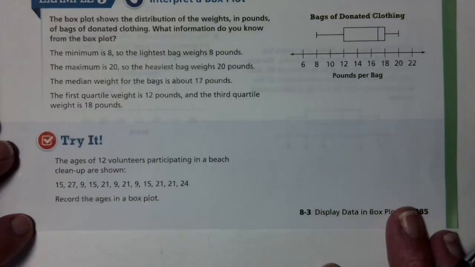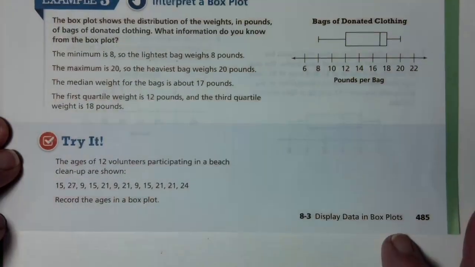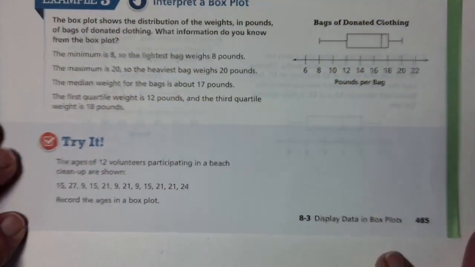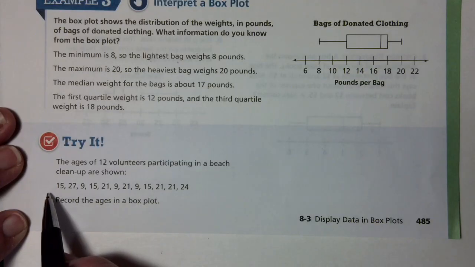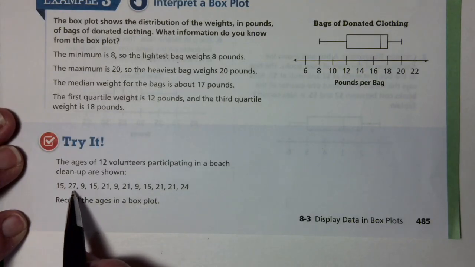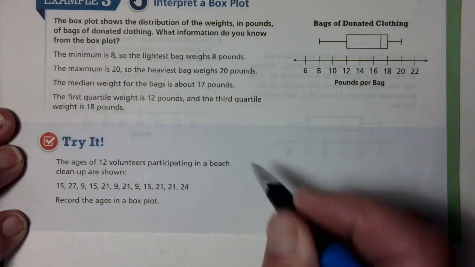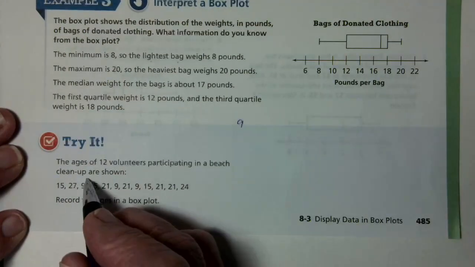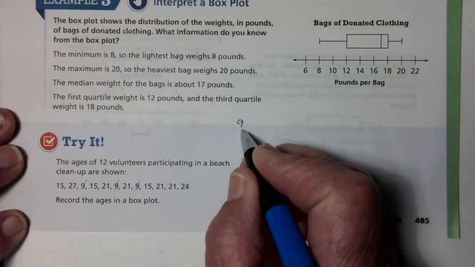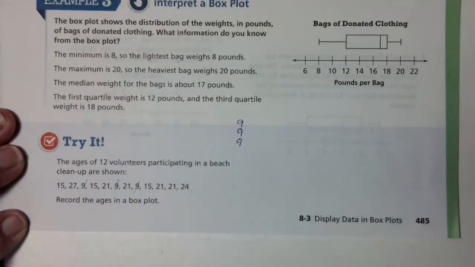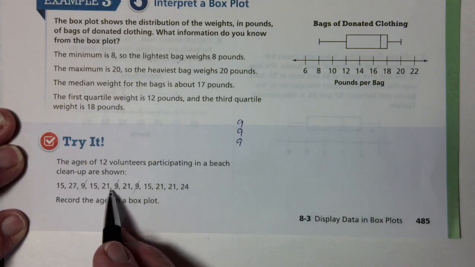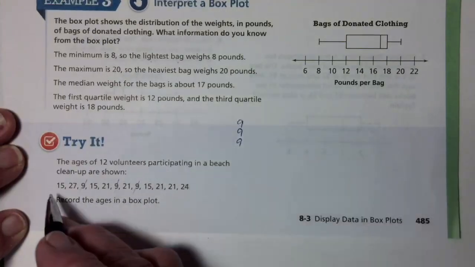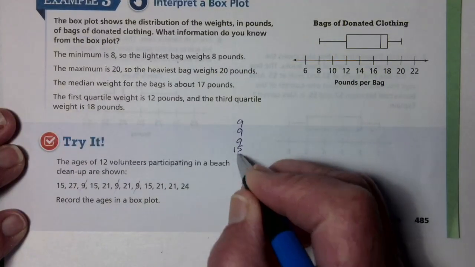The ages of 12 volunteers participating in a beach cleanup are shown. All right, so we've got to put these in order. Looks like 9 is the smallest, and I have 1, 2, 3 of those. And then there's 15 and 15. Looks like I have 1, 2, 3 15s.